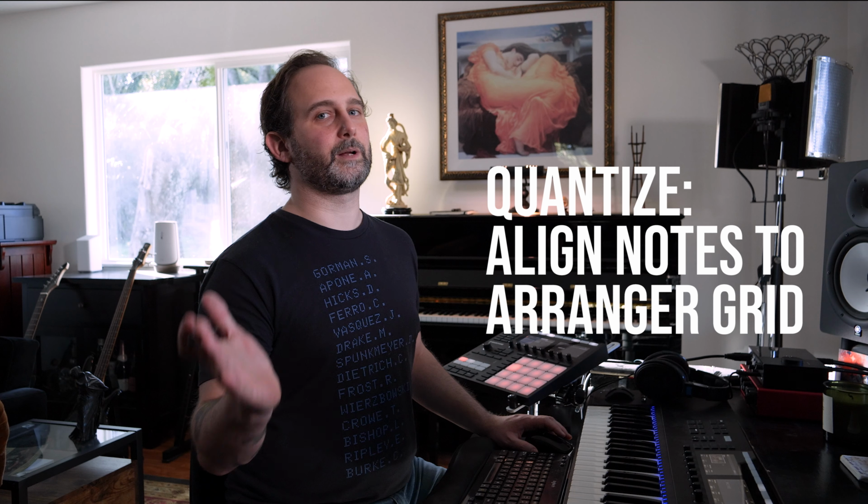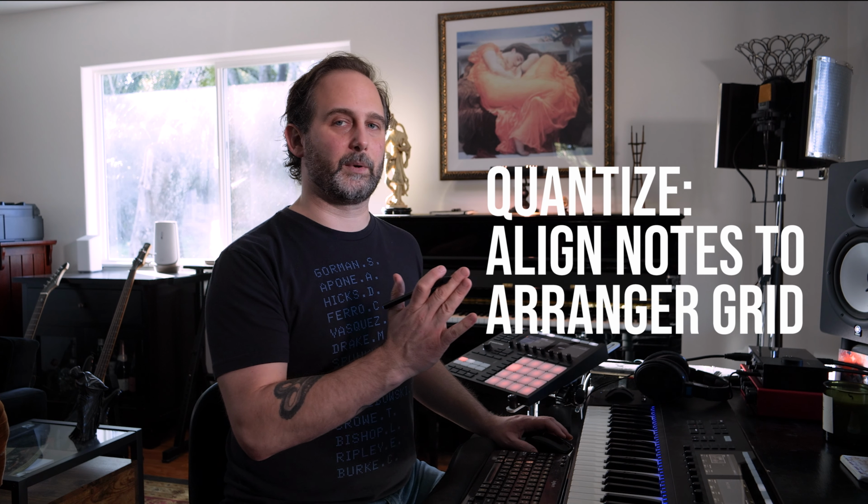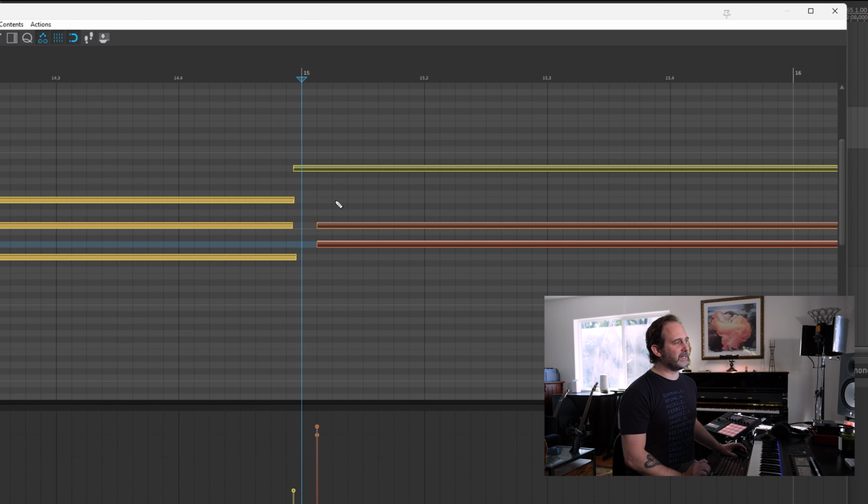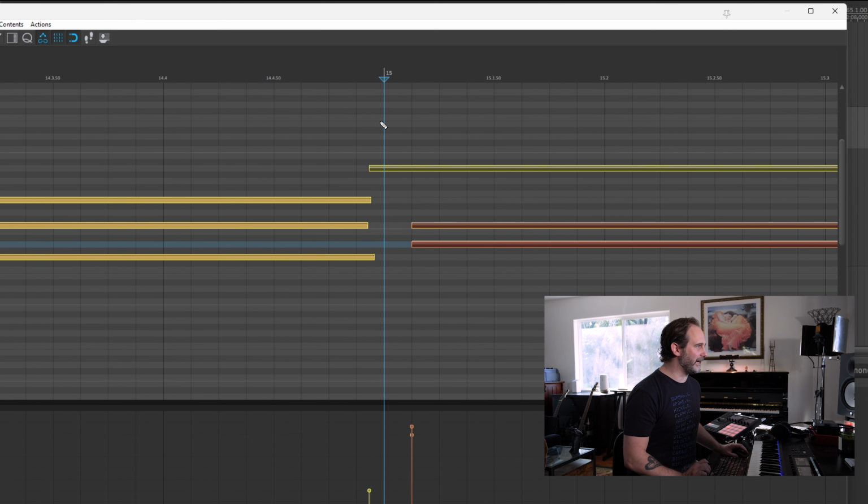Quantize just means you want to align them to the grid that you have set up already. Basically, it will push it to be on beat. This is not always something you want to do, but in this case, yeah, I want it to come in on beat 1 of this bar 15 here. As you can see, of these 3 notes that I have selected, this one at the top here is kind of halfway in between this little grid line here.